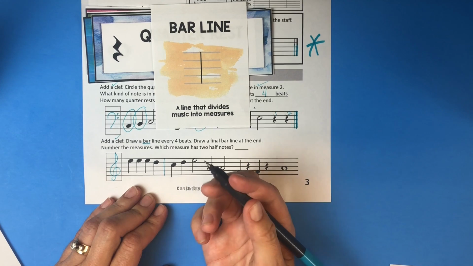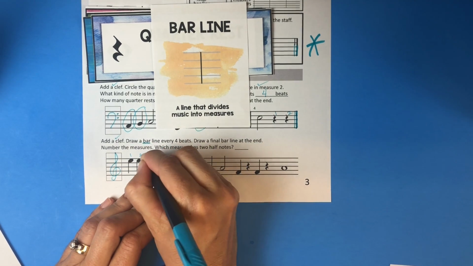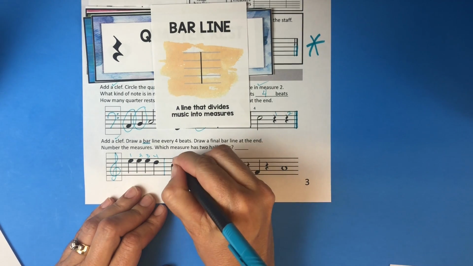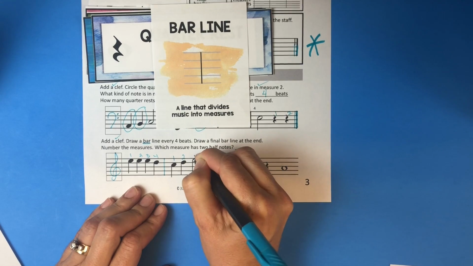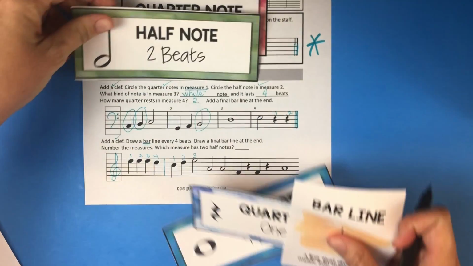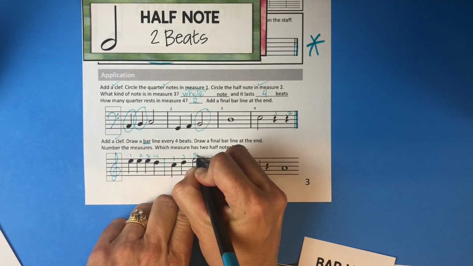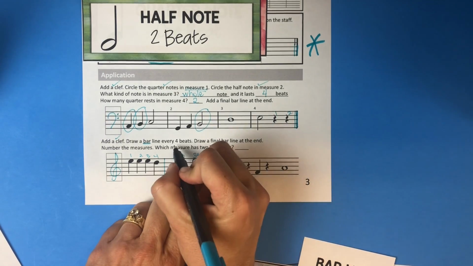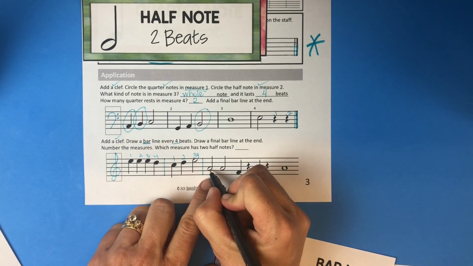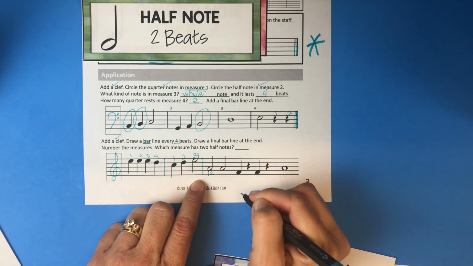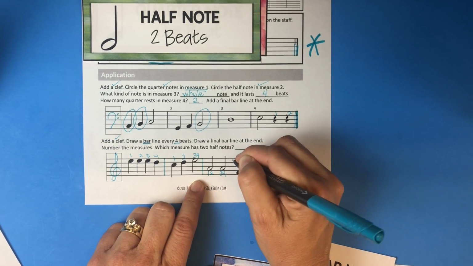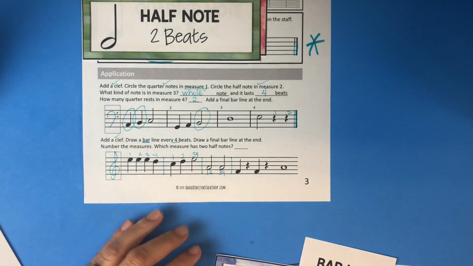Then I'm going to draw a bar line. Now I'm going to start counting again. When I get to the bar line, I'm going to start counting a new measure. So now this is my first beat. Second beat, third beat, and remember, a half note gets 2 beats, so it's beat 3 and beat 4. So now I've got my 4 beats. I'm going to draw a bar line. Okay, now here's another half note, so that's going to be beat 1 and 2. Then another half note, there's beat 3 and 4, so I've got my 4 beats. I'm going to draw a bar line.